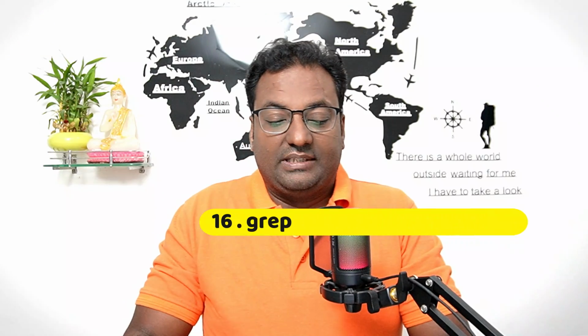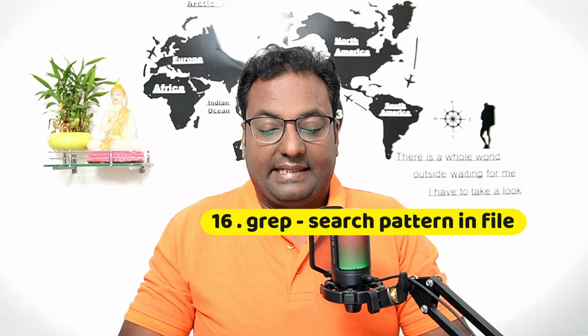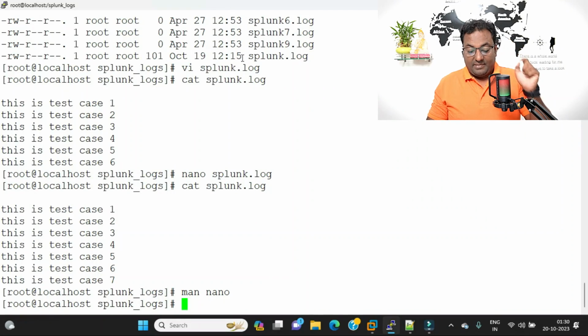So friends, moving to the next command, that is your grep command. The grep command gives a specific pattern from a file. If you want to search for a specific pattern, meaning a specific word from a file, which command can you use? You can use the grep command. Grep stands for global regular expression, my friend. Let me show you.